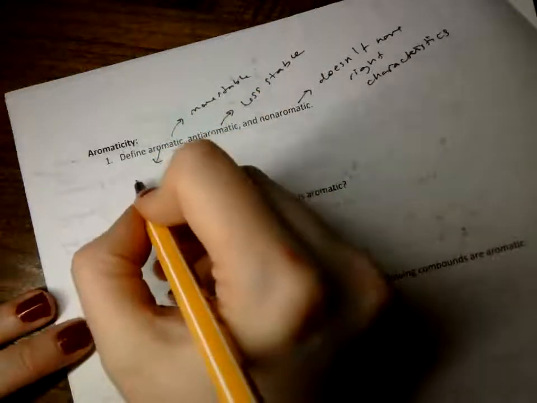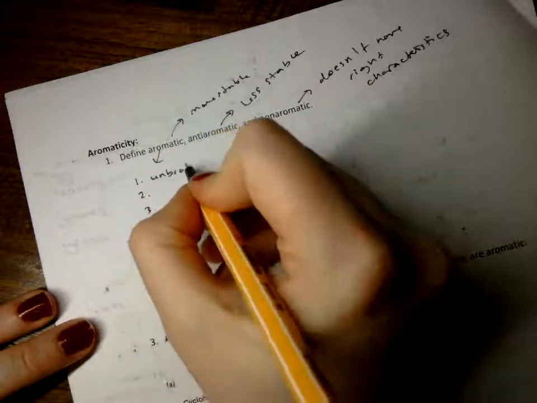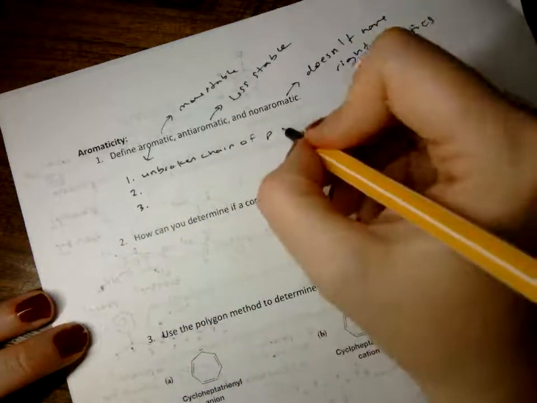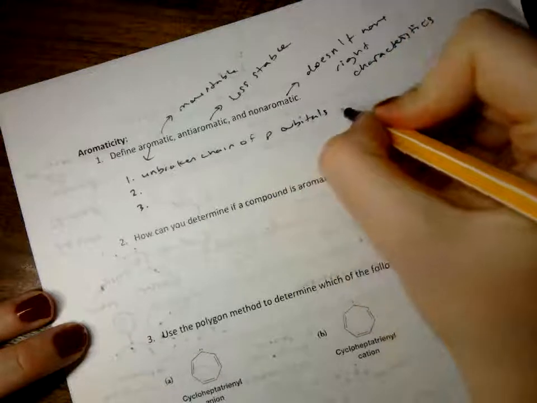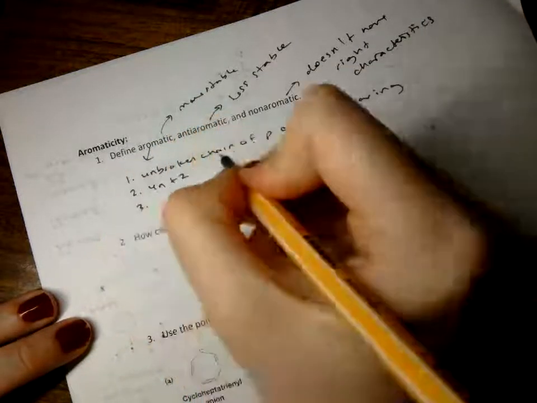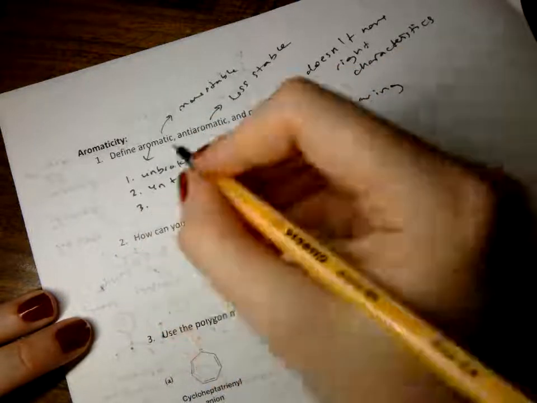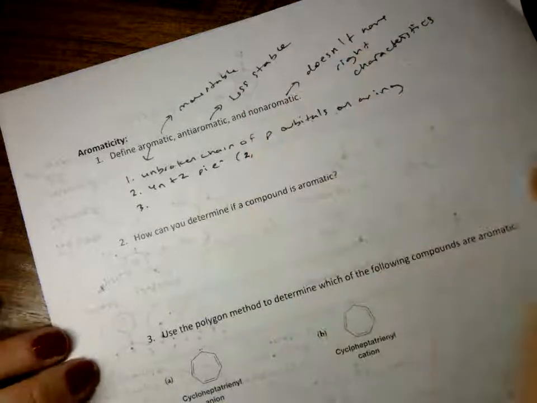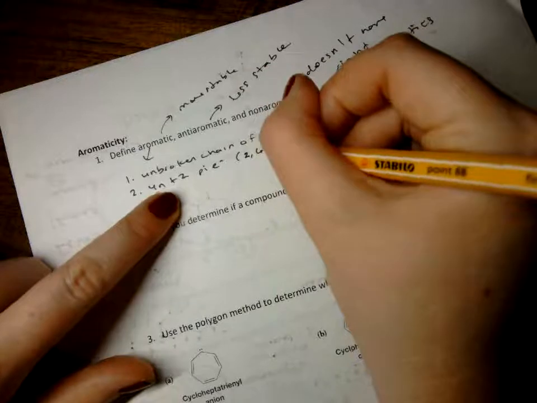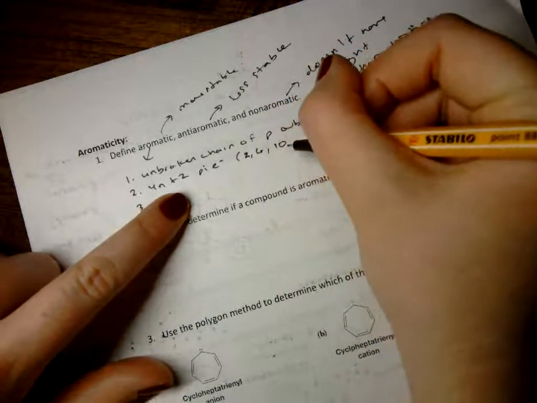Aromatic has three main characteristics. There needs to be an unbroken chain of p orbitals on a ring. There needs to be 4n plus 2 pi electrons, which means basically 2 if n is 0. 4 times 0 is 0 plus 2. If n is 1, it'd be 4 times 1 is 4 plus 2 is 6. If n is 2, 4 times 2 is 8 plus 2 is 10. 10 annulene is an exception to that.